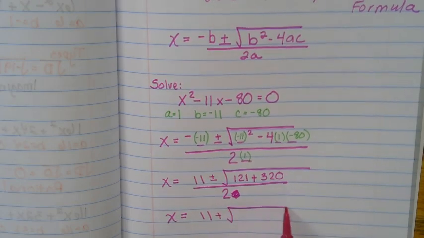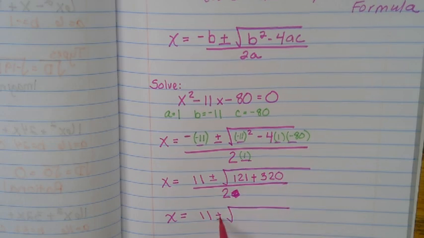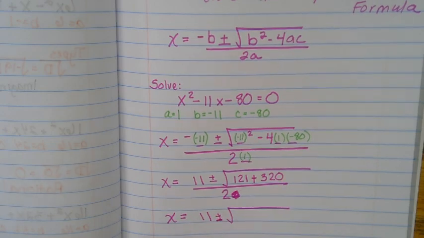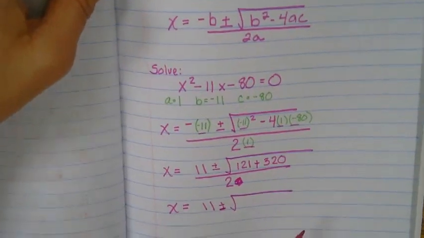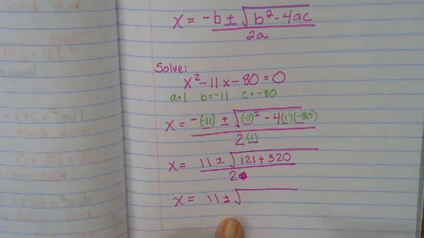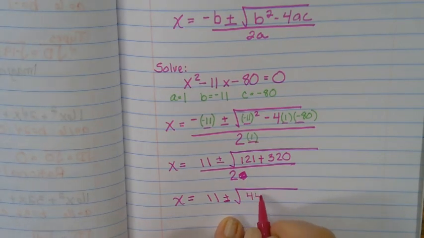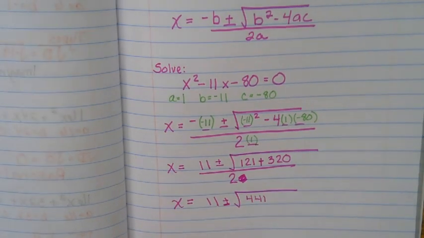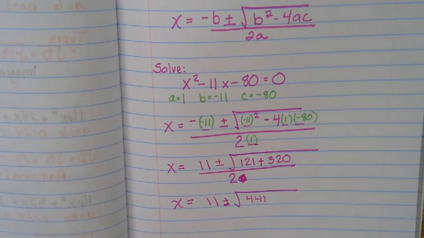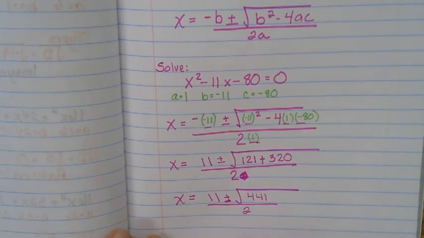Leave it plus or minus. So I have 121 plus 320. 400 and no, 441. Over 2. All over 2.